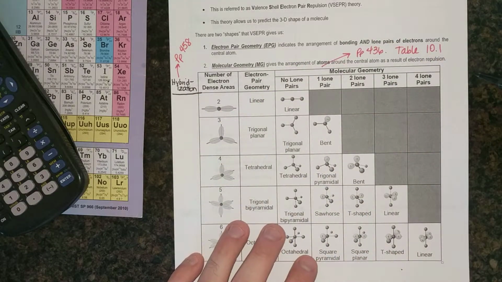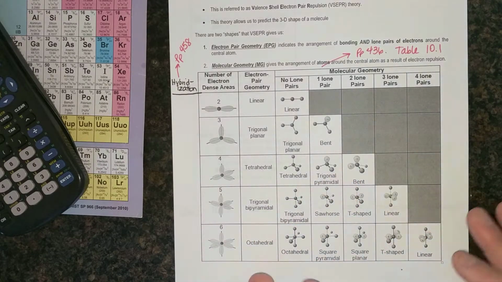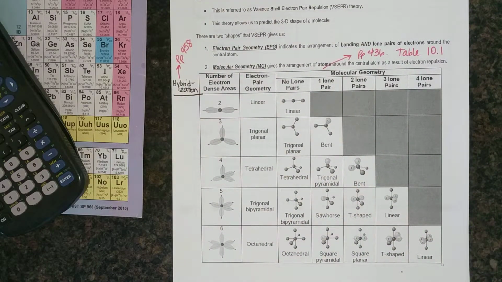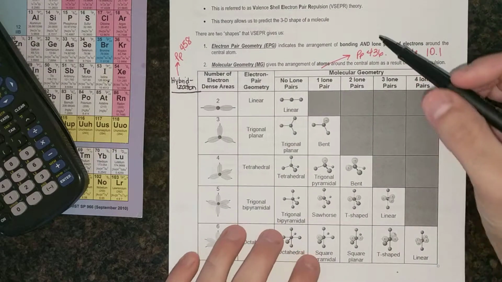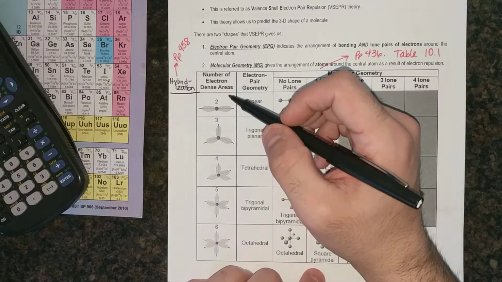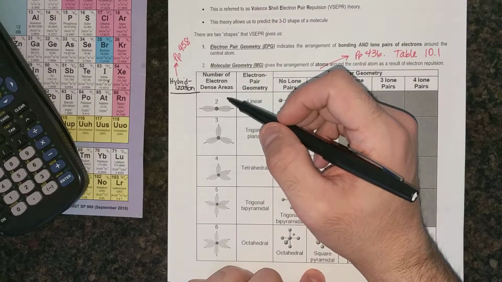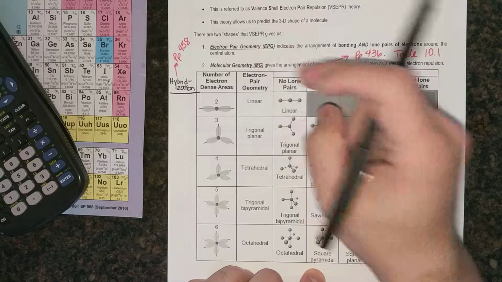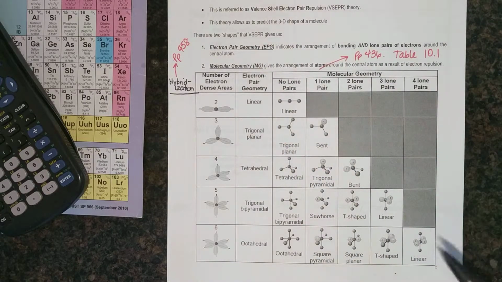Now, I don't normally like to do shortcuts or summaries like this, but because of a crunch for time, I'd like to just summarize how you could figure out the shape of molecules. So, for AP Chemistry, there are either going to be anywhere between 2 and 6 electron-dense areas, or that means bonding, or some type of lone pair around a central atom.